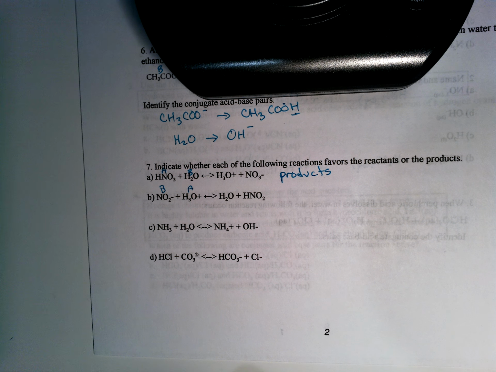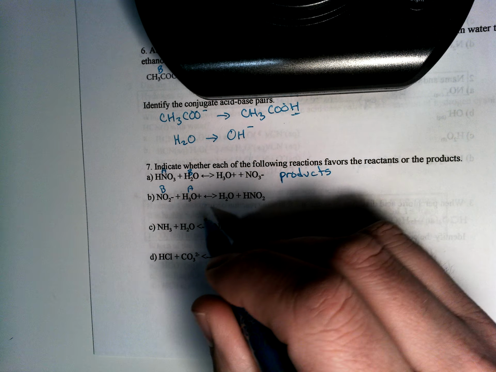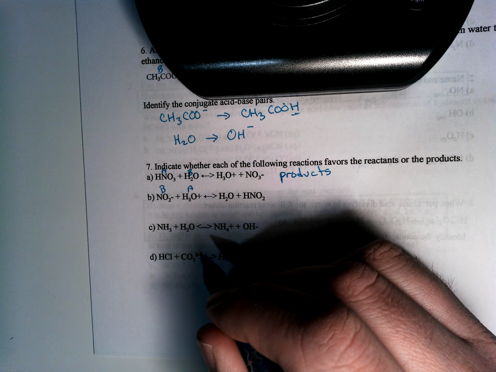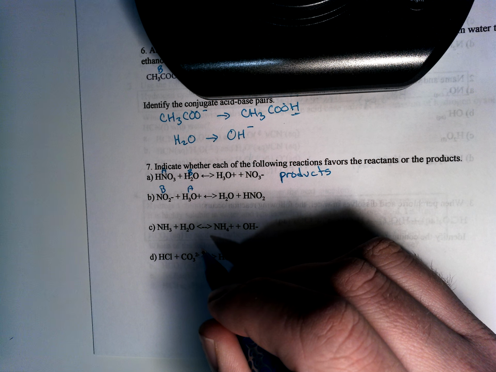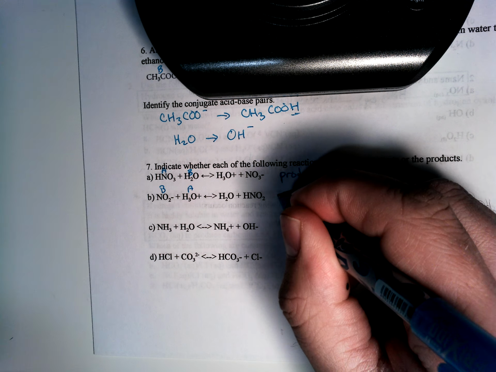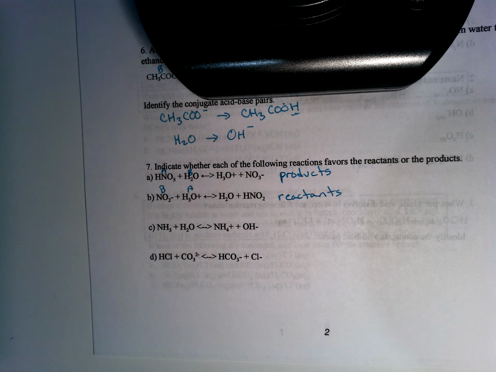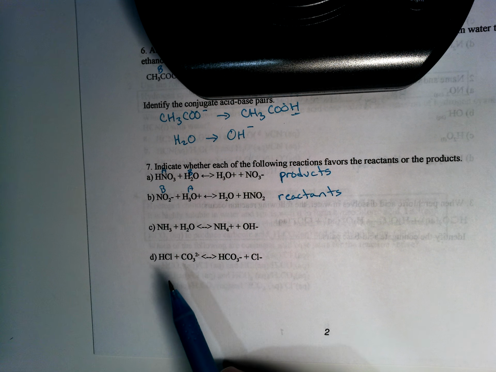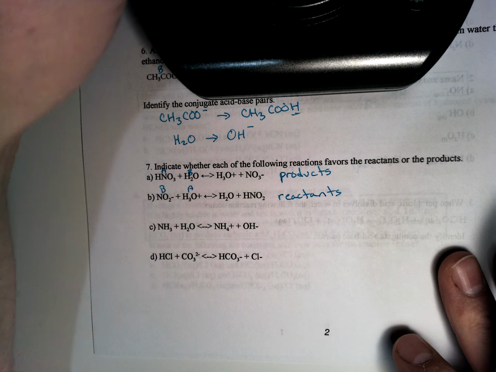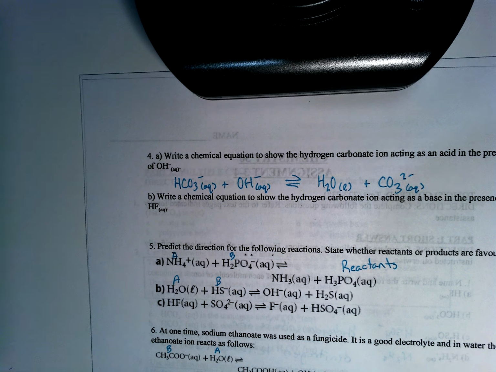Water is the weakest acid on this chart, and my base I know is going to be above it, fairly high, so this is going to favor the reactants. So just find your acid and base on each of these. If your acid's above your base, it's going to favor the products. Otherwise it favors the reactants.